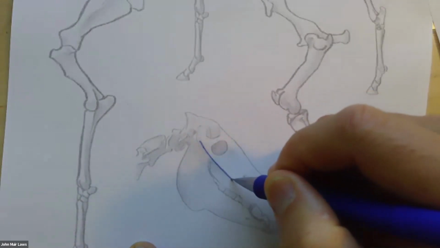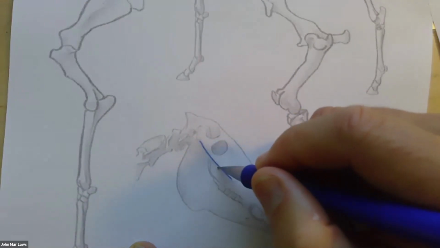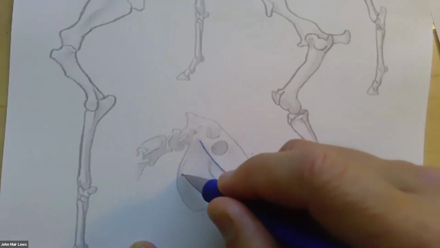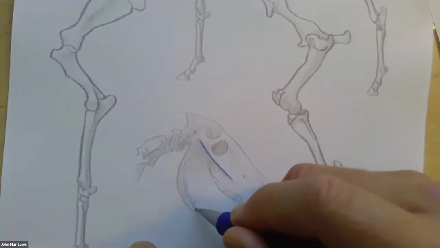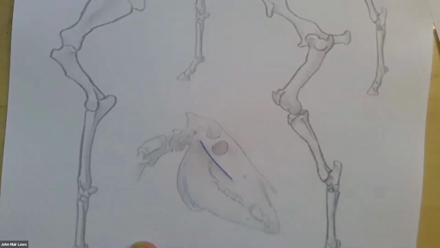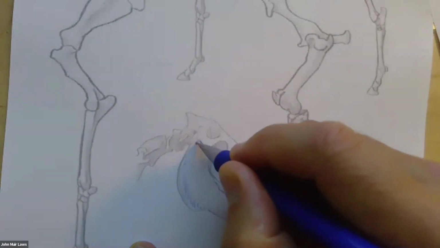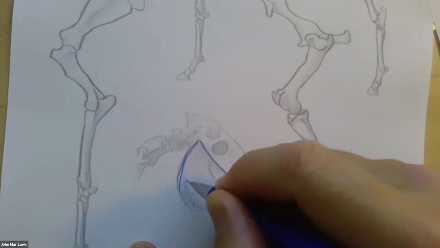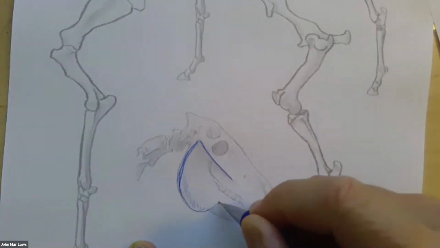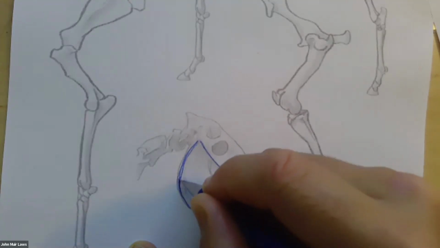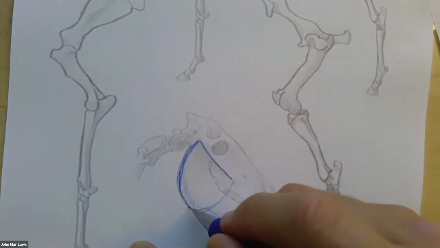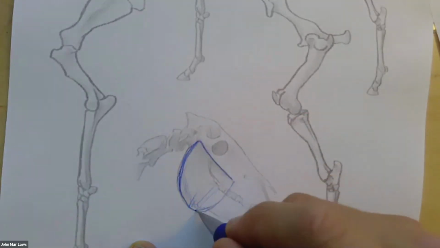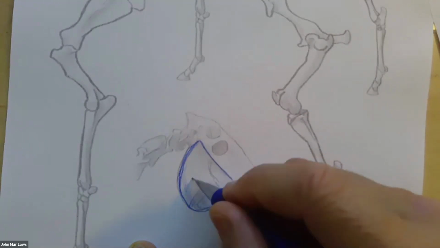My muscle is going to start here, and it is going to end down in this area along the lower jaw. So what I'm going to get is a big, massive muscle. It's sort of a half moon shape here. And the fibers run in this direction for chewing.